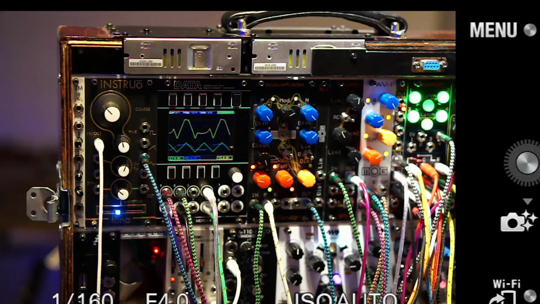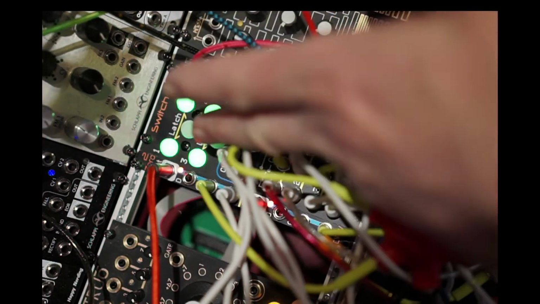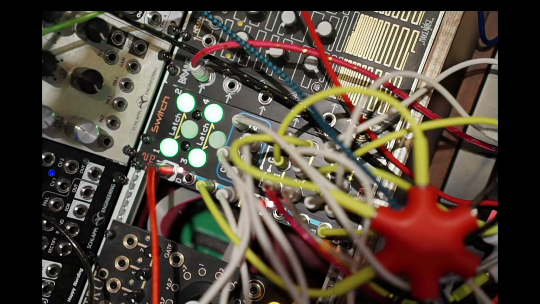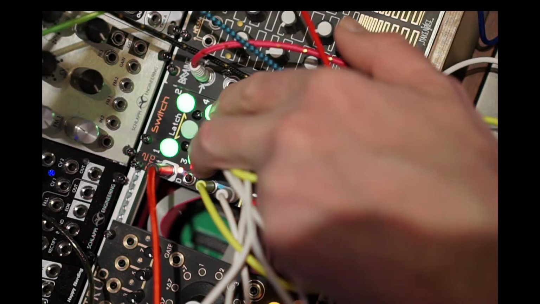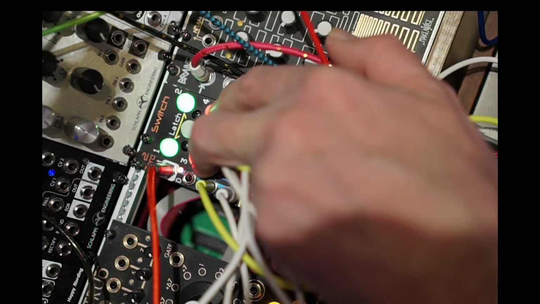So then I thought a good way to show how fast this switching actually is would be to switch noise and do that without any clicks. So on switch number 3 and 4 I have noise coming in. So if I hold them so I don't do any switching and play, that is just white noise going through.